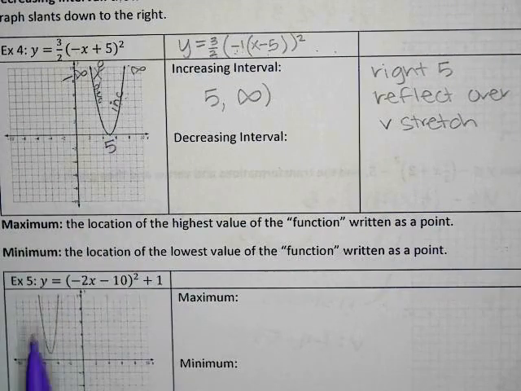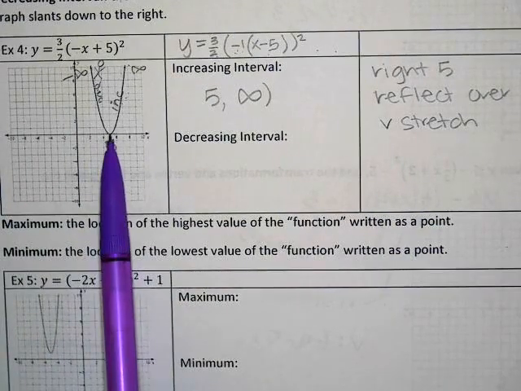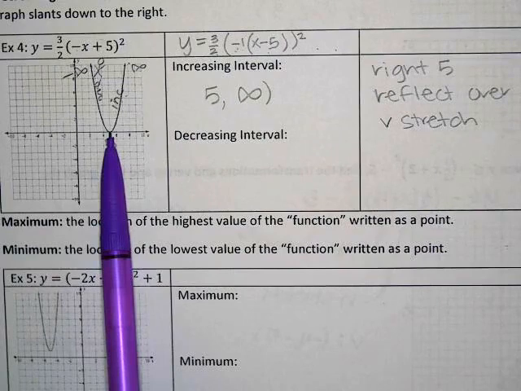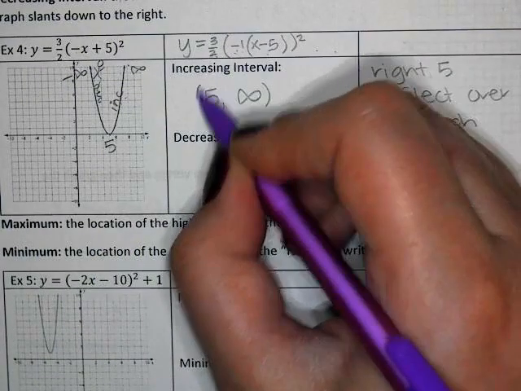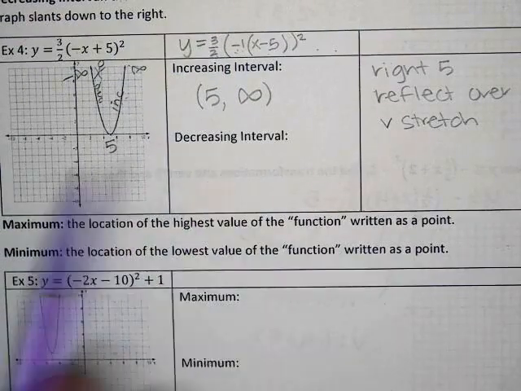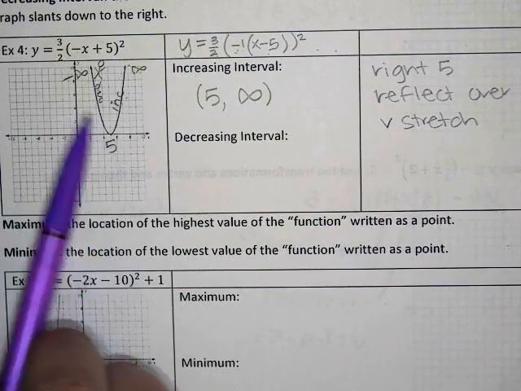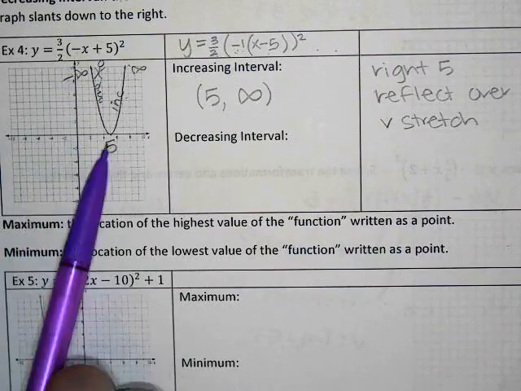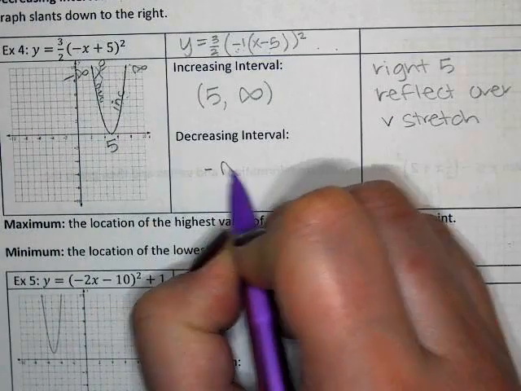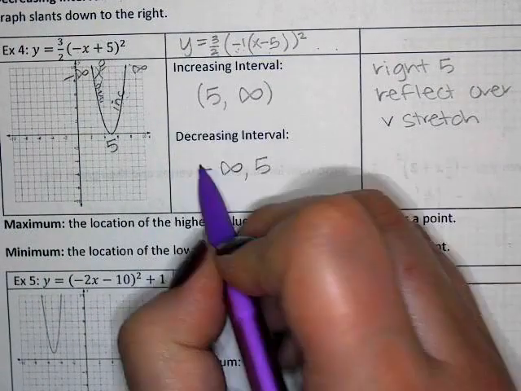For the decreasing interval, I look at the word decreasing, I look at the numbers on either side, and I write them down. Negative infinity and then 5. Infinity always gets a parenthesis. That's never a number I can put my finger on. We've never seen a graph that goes to infinity. Does that make sense?